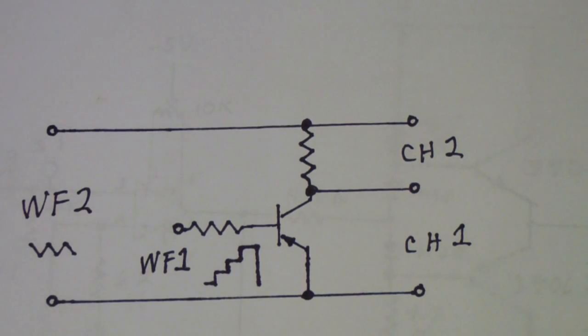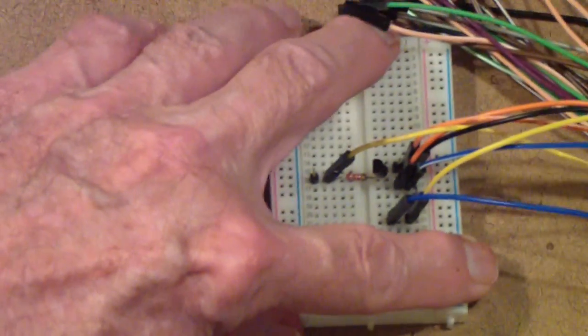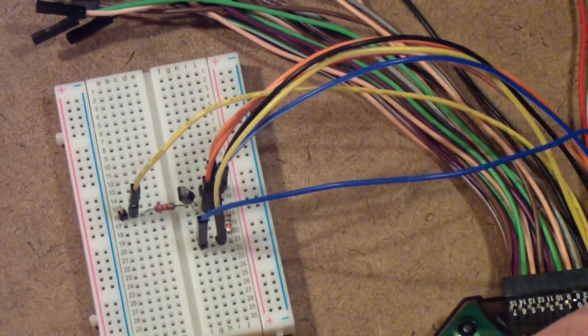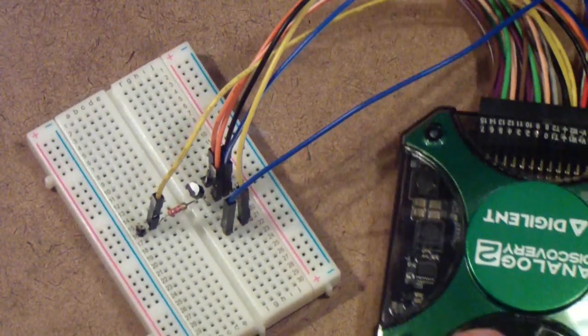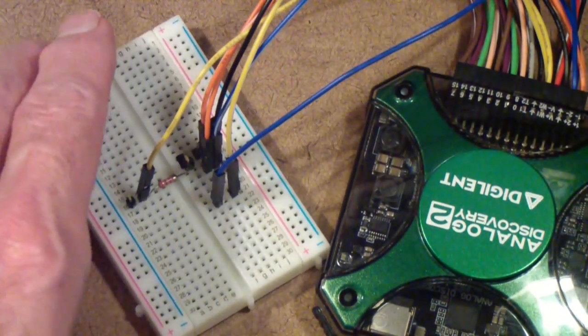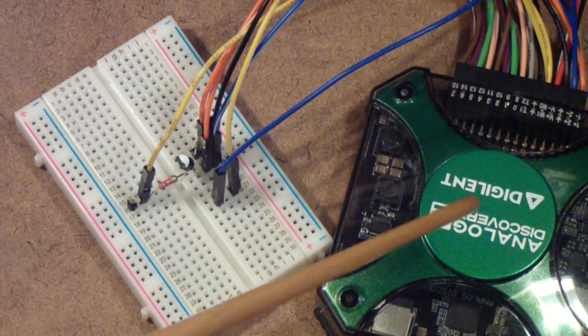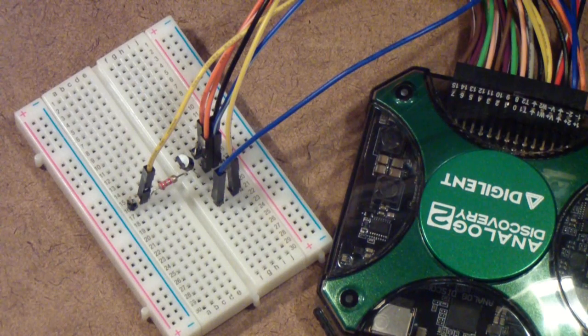I hope that this has been interesting to most of you. What I'm trying to show is that just with the Analog Discovery, you can generate a sequence of very interesting circuits and applications. There's a lot of power in the Analog Discovery.